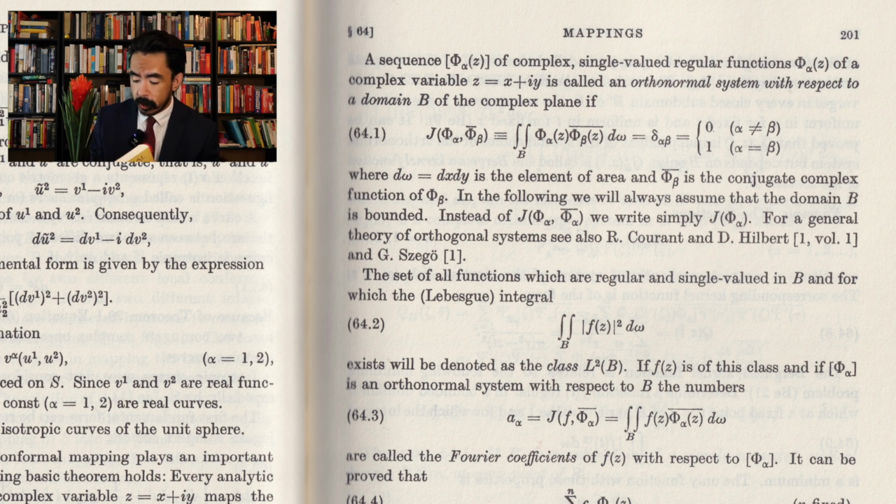Where in the previously given double integral, dω is equal to dx dy, and that is the element of area, and Φ_β conjugate is the conjugate complex function of Φ_β. In the following, we will always assume that the domain B is bounded. Instead of J(Φ_α, Φ_α conjugate), we write simply J(Φ_α). For a general theory of orthogonal systems, see also in the bibliography the works of Courant, Hilbert, and Jago.